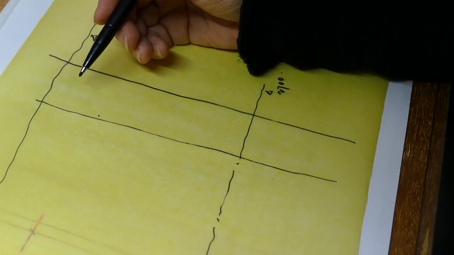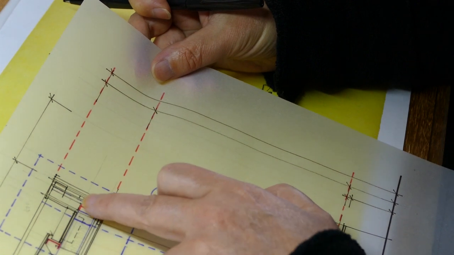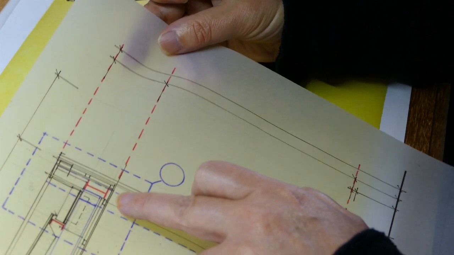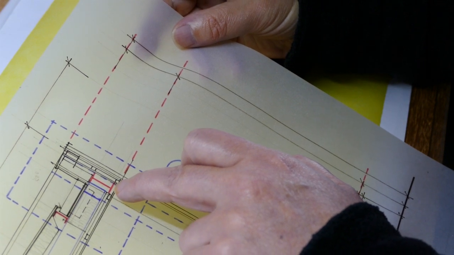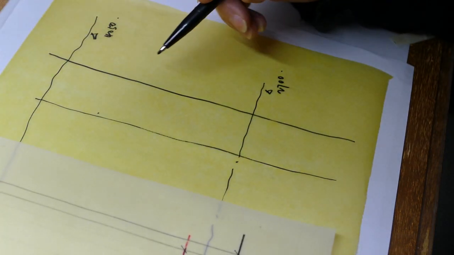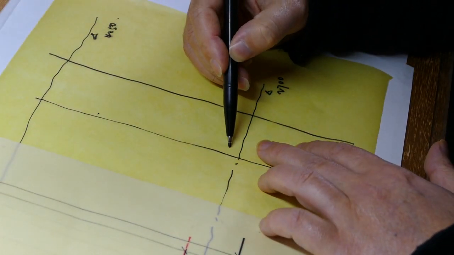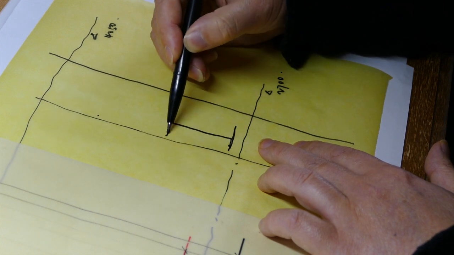And also when you look at our beam location, I placed it about 50 mil slightly above the ceiling level. Imagine this is a beam here.